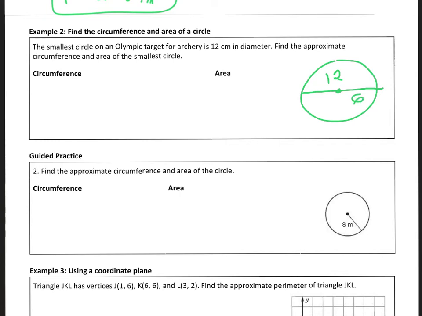So it's important for us to know that for our circumference and area, because circumference is 2 times pi times the radius. In this case, it's 6. And I'm going to do an approximation here because pi isn't a whole number, all right? So 2 times pi times 6. Well, 2 times 6 is 12. 12 times pi is going to be about 37.7 centimeters.